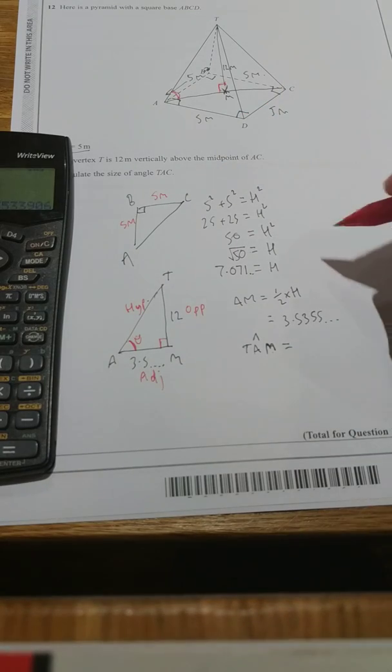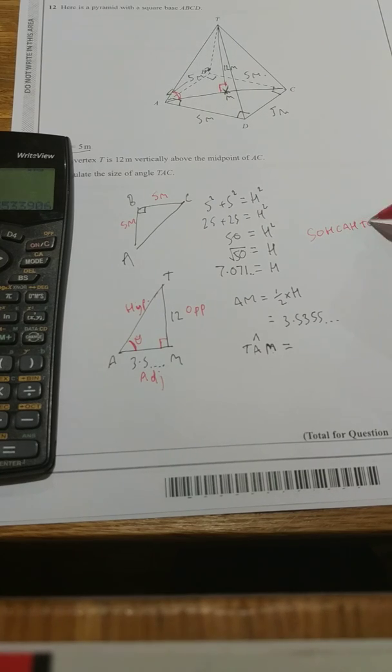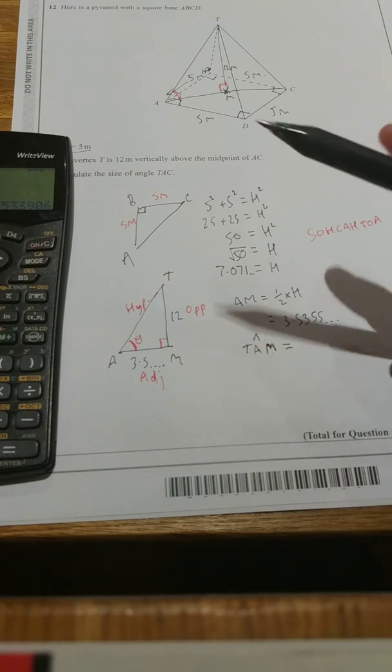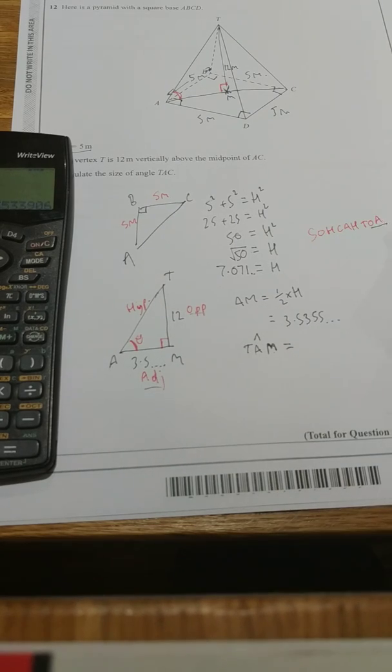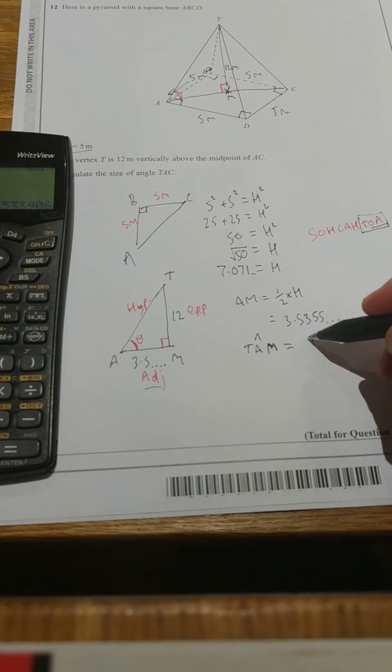So I need my SOHCAHTOA again. SOHCAHTOA. And which one do I want? I want the one with opposite and adjacent in it. Opposite and adjacent. It's tan of an angle.